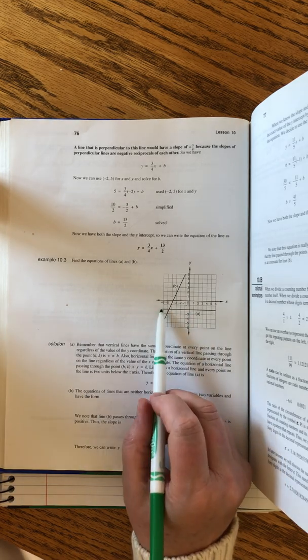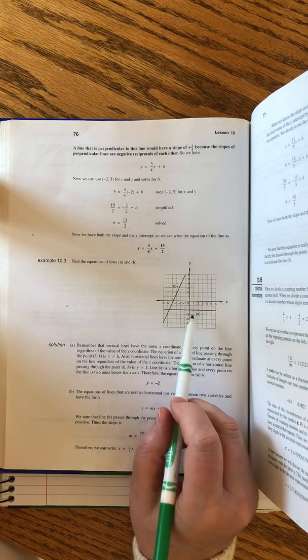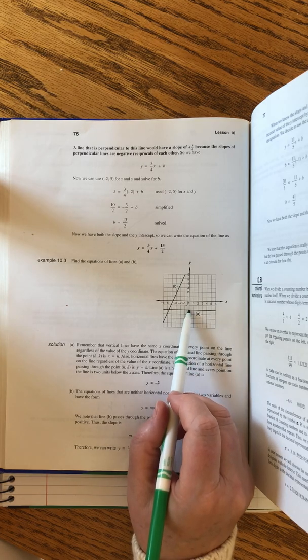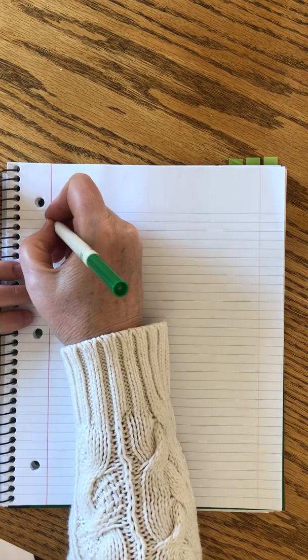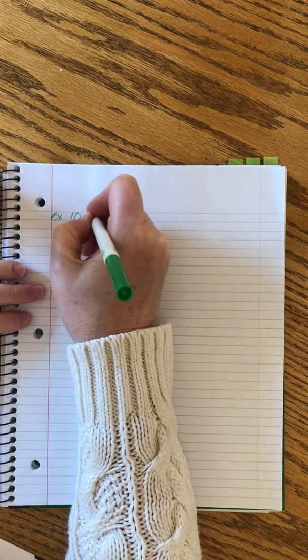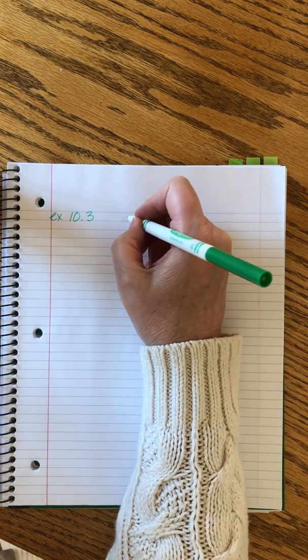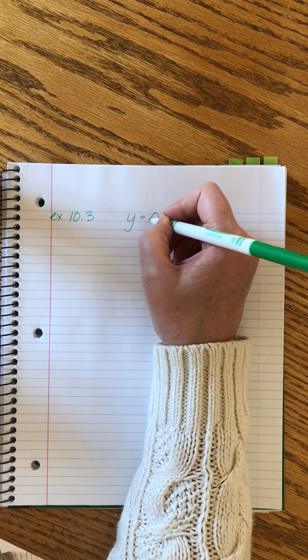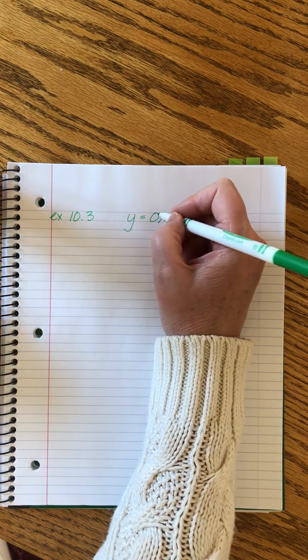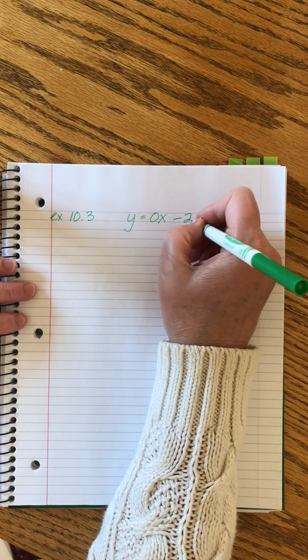So it has a slope of 0, but it does have a nice y-intercept. The y-intercept is minus 2, so I know that the equation of this line is this. Here, let me write it down. It's a horizontal line, so I know that y equals 0x, right, because the slope is 0, and then the y-intercept is minus 2.